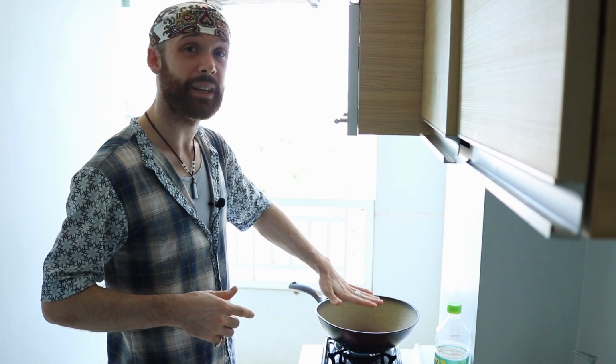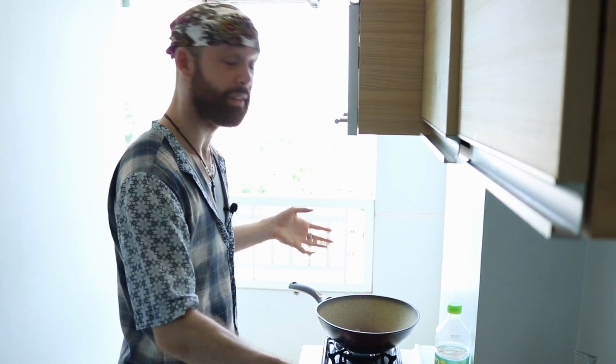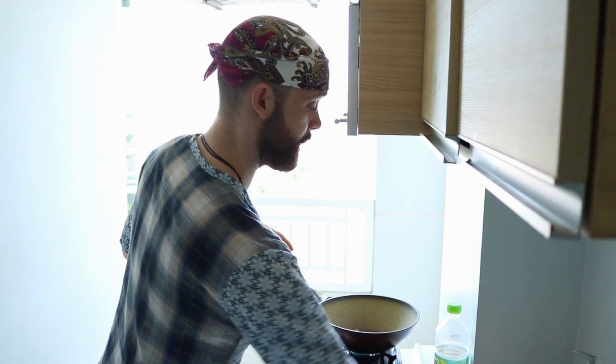So I'm just going to wait until I can feel that this pot is hot. Now, I've made this so many times, I have an intuition on how hot the pot is. If you don't, then just take a little bit of water and throw it in there. Listen to the sound. If it sounds really aggressive, great. This is still too cool, in my opinion.